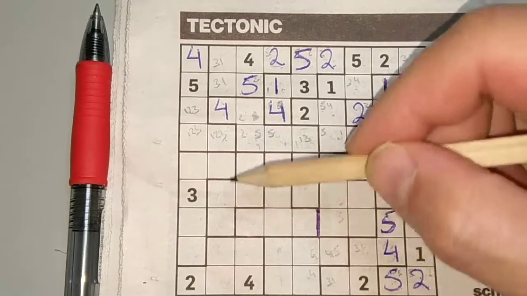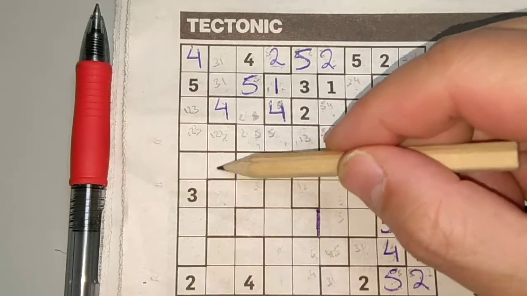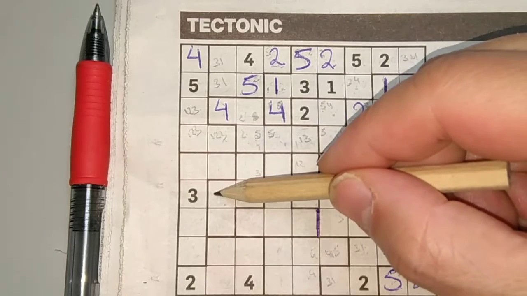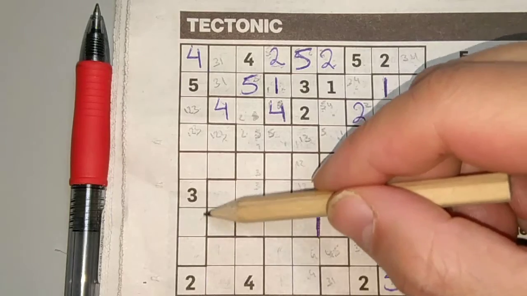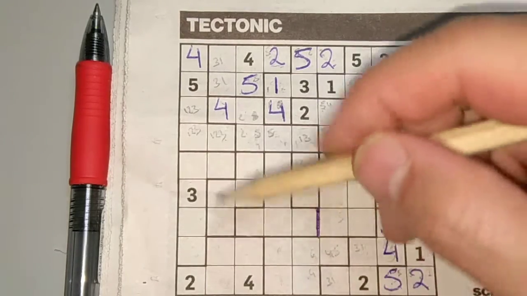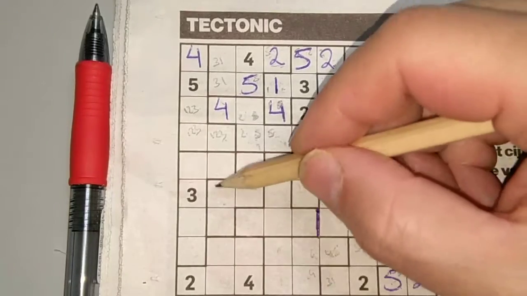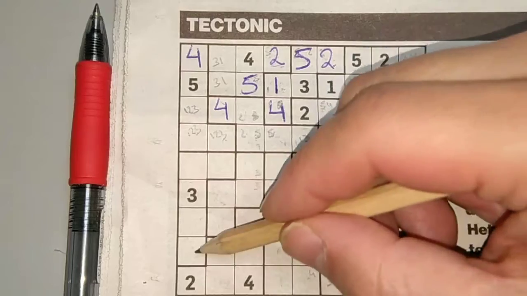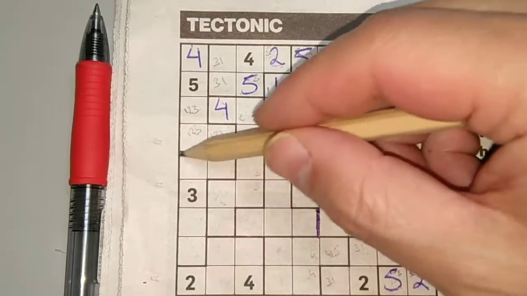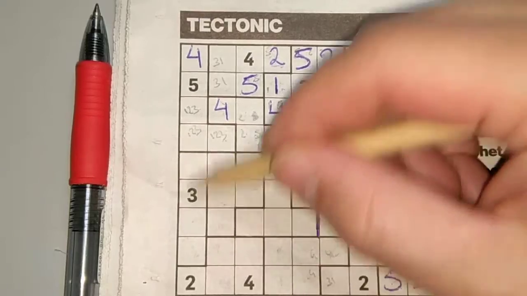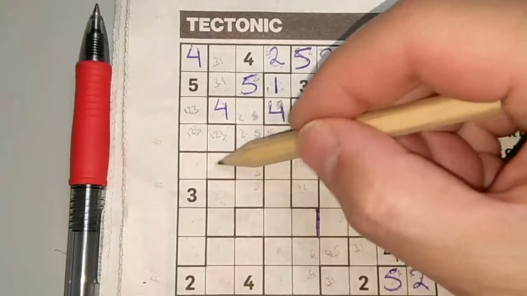This cannot be a 3. This number cannot be a 2. Otherwise, I cannot fill a 2 in this box. We have a 2 here, 2 there. So these 3 boxes cannot be filled in with a 2.